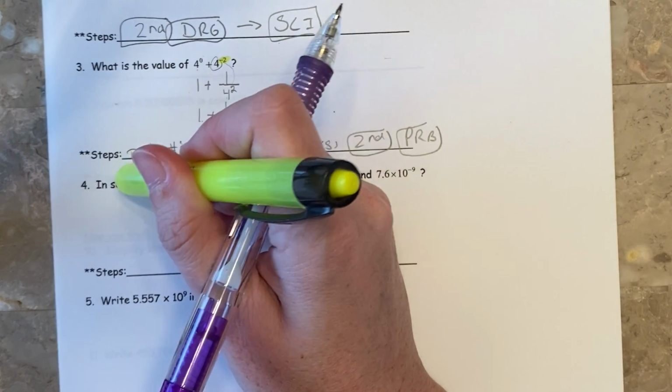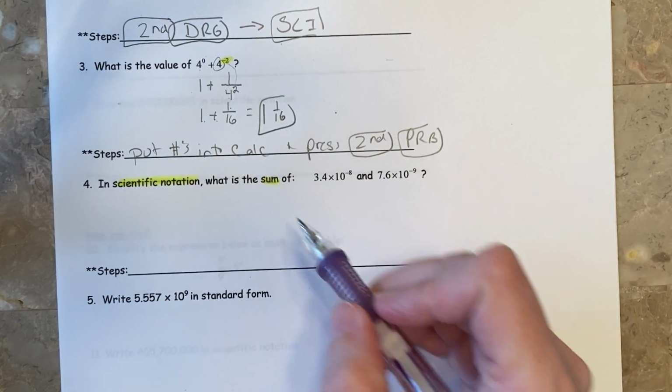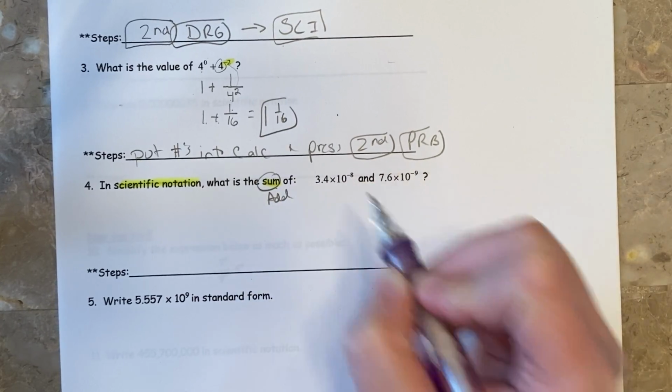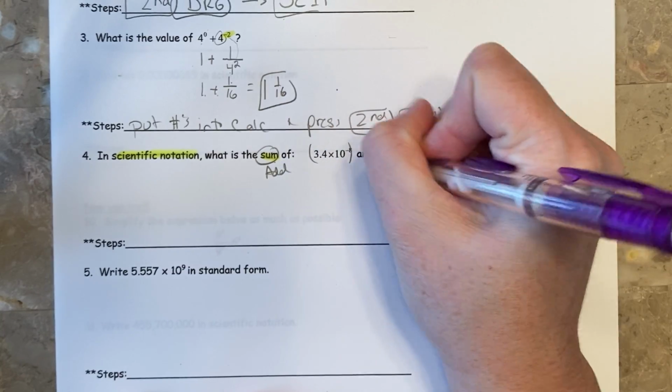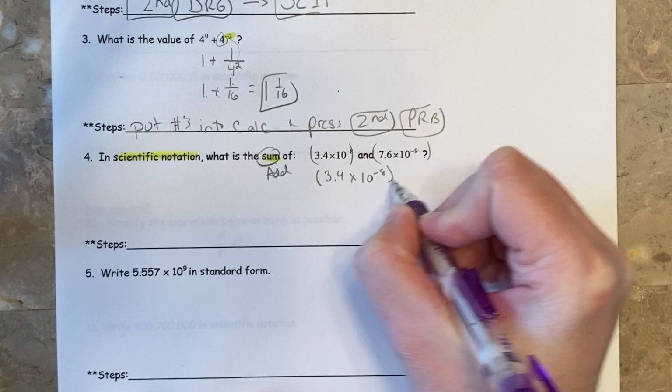All right, next question, scientific notation. What is the sum of the following two? So first of all, you have to know what sum means, and sum means to add. And then you have to remember, when we do this in the calculator, I taught you to use parentheses. If you do not use parentheses, the question could be wrong.